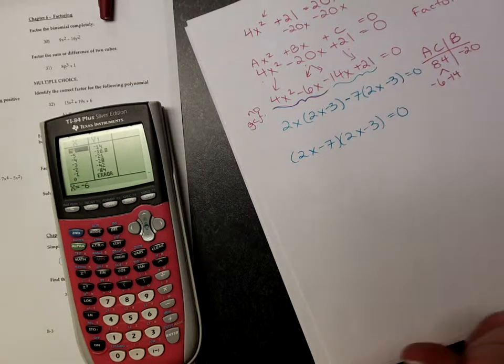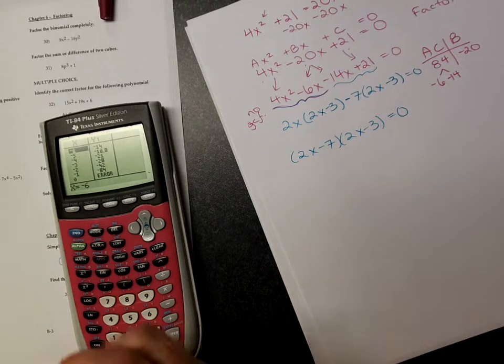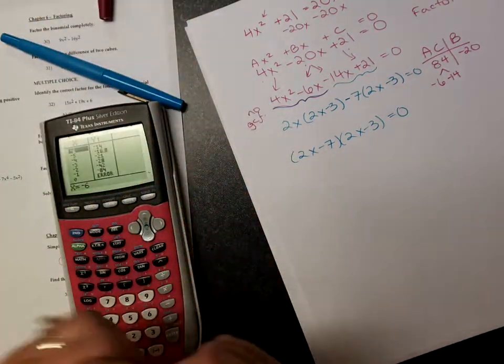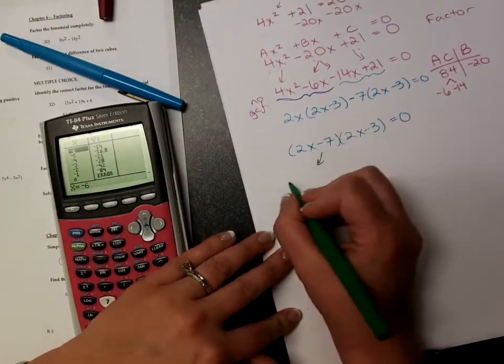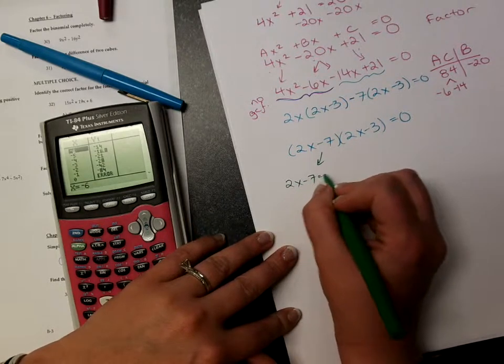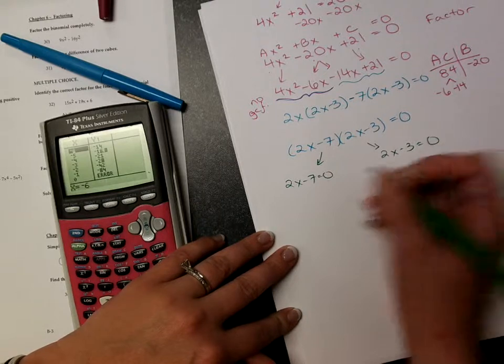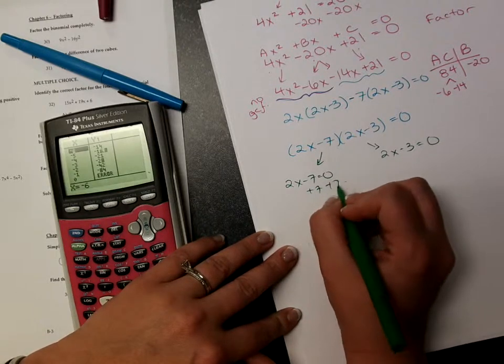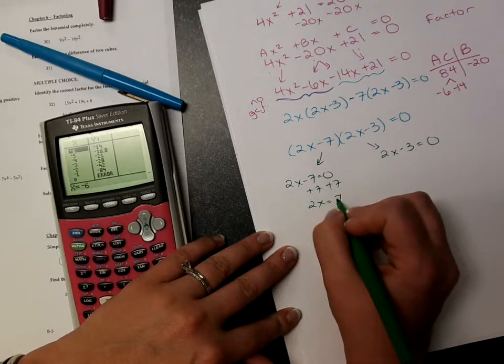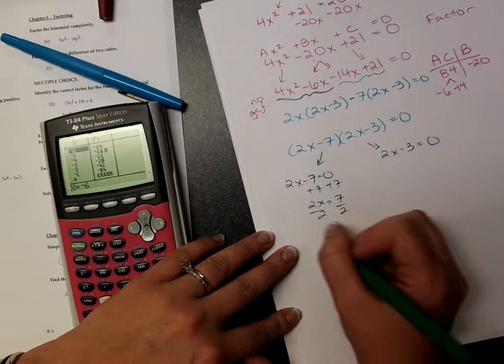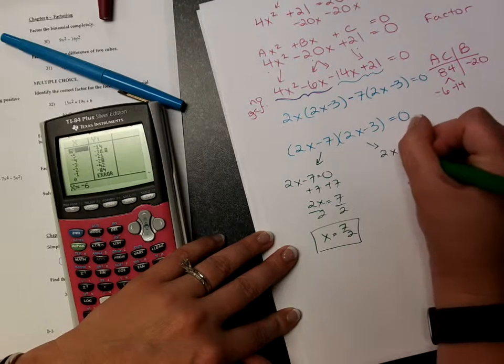I have it factored, and then I need to set each piece equal to 0. 2x minus 7 equals 0. 2x minus 3 equals 0, and you solve for x. 2x equals 7. They're both going to be fractions, and that's okay. There's one answer.